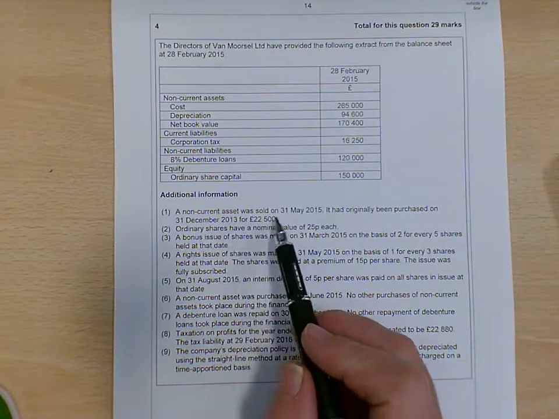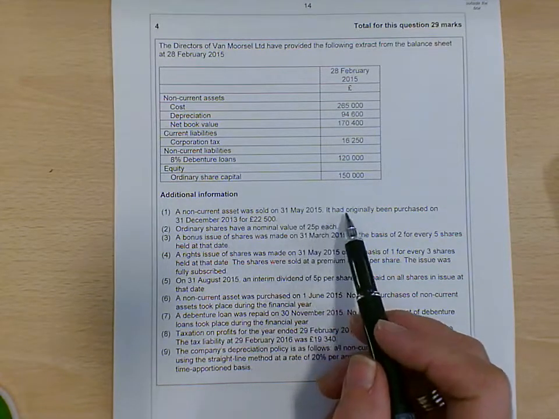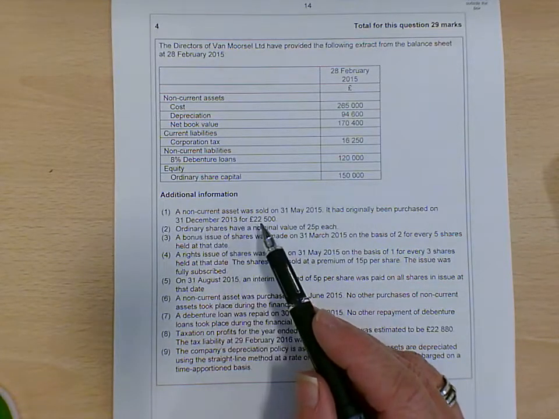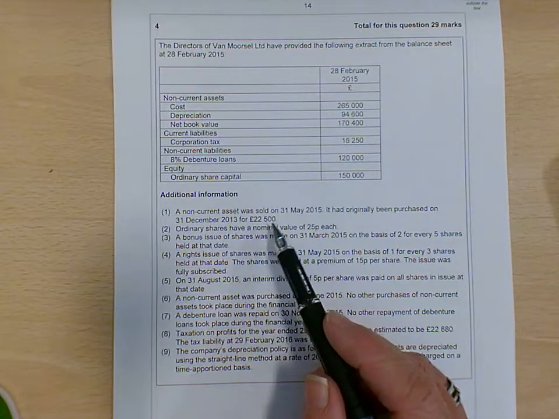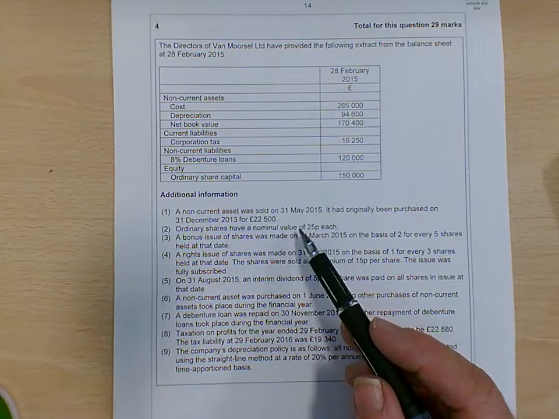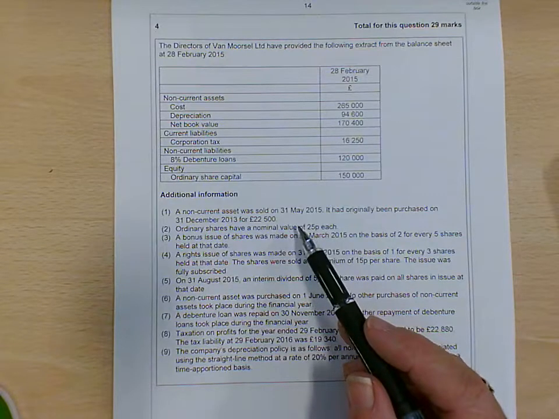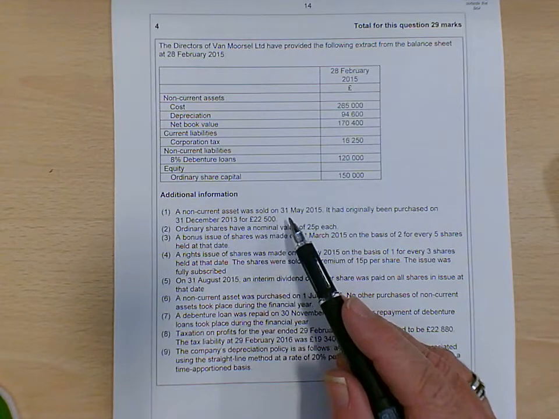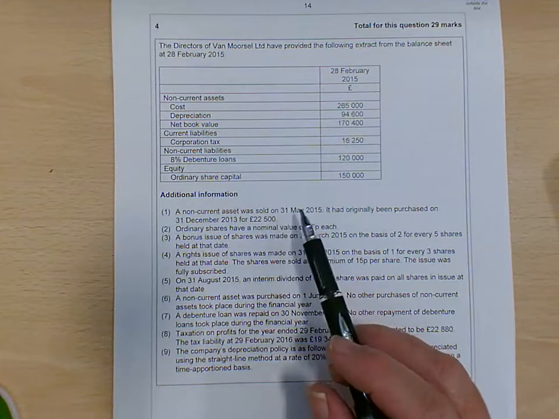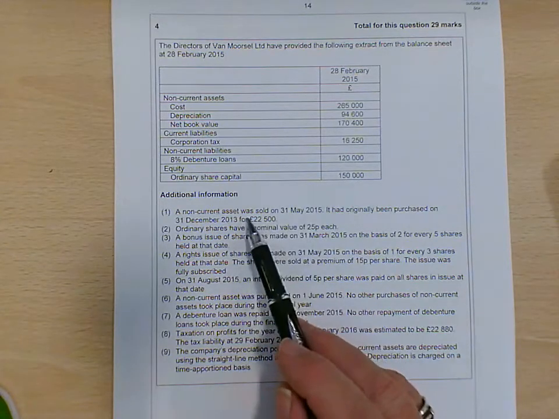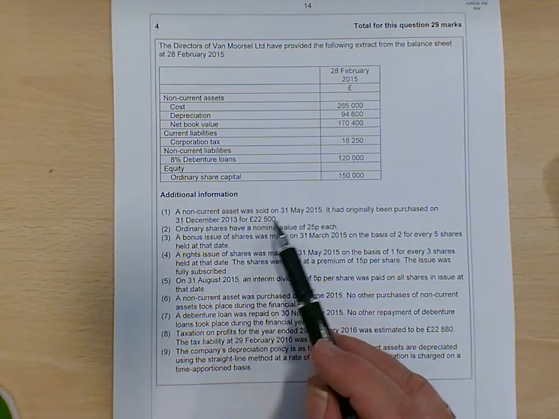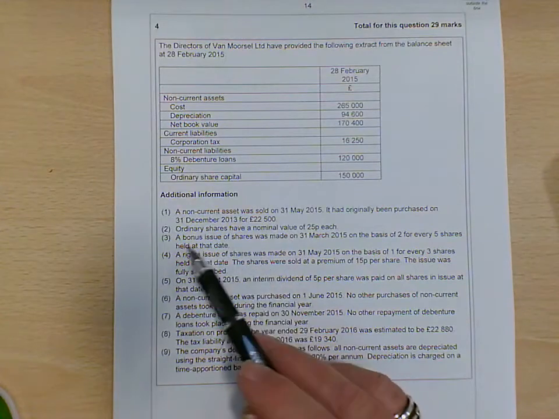So first of all, a non-current asset was sold on the 31st of May 2015. It had originally been purchased on the 31st of December 2013 for 22,500. So we know that with non-current assets, we need to work out whether there's a profit or loss on disposal. That goes in the operating activities section. We also need to work out what the sale proceeds might have been. That will go into the investing activities as an inflow. So we're going to have to do something with that. We're also going to need to know potentially the net book value, so we might need to work out how much depreciation has been provided on that asset to date.